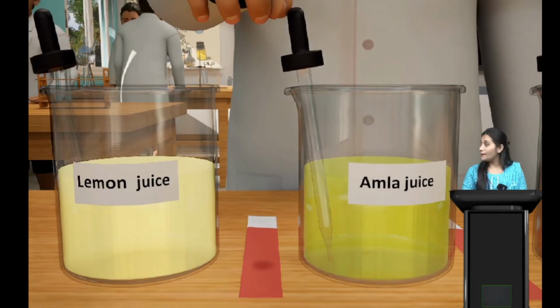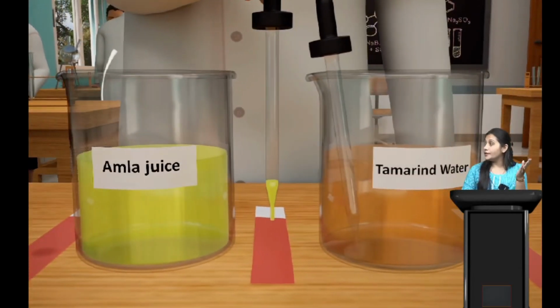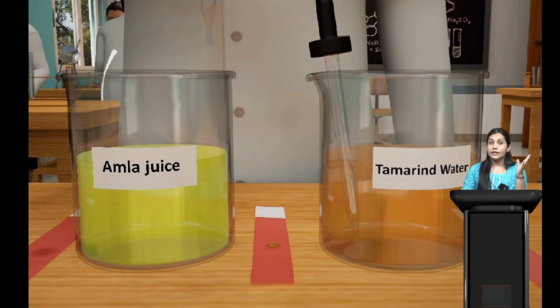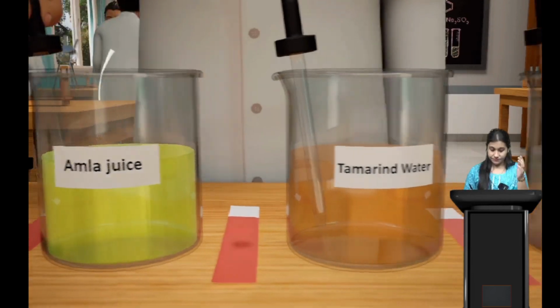Now let's see what happens with the amla juice. When we give one drop of amla juice on the red litmus paper, this also shows no color change. Isn't it? Now see, like the lemon juice, amla juice also doesn't show any color change on the red litmus paper. Okay.